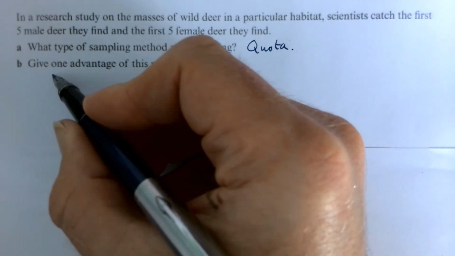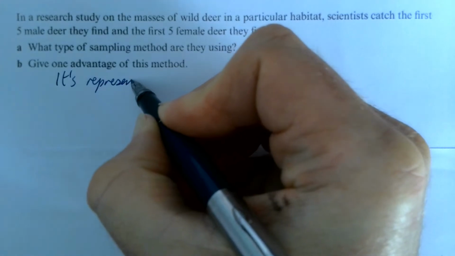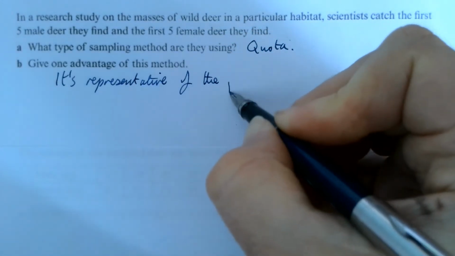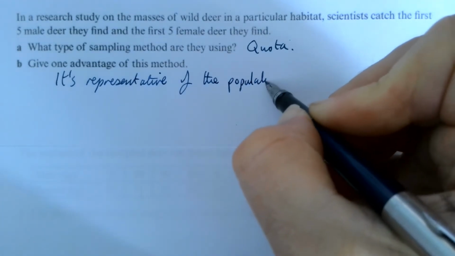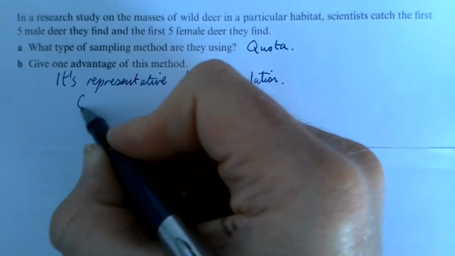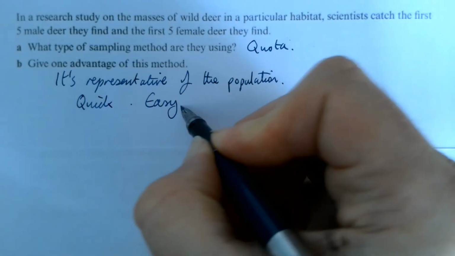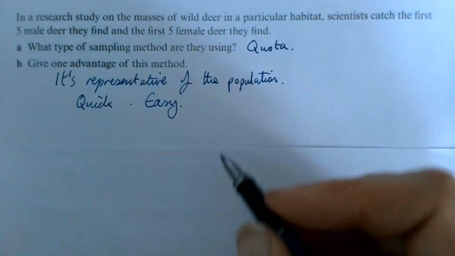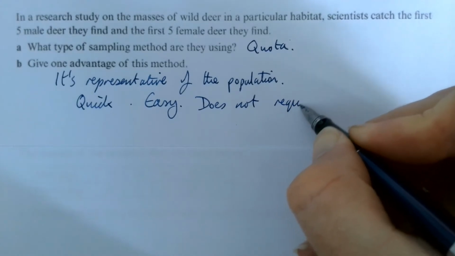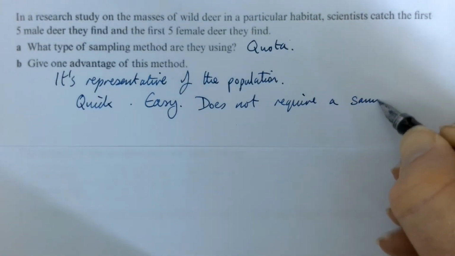It's representative. It's representative of the population is a nice one, but also you can go for all of the quick, easy, does not require a, wonder if any of you can guess what I'm going to say, sampling frame.